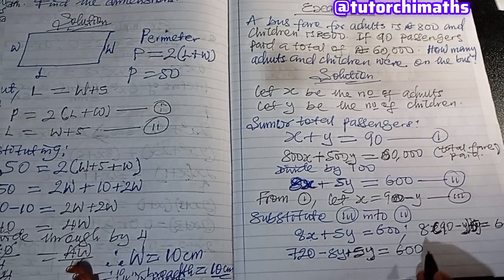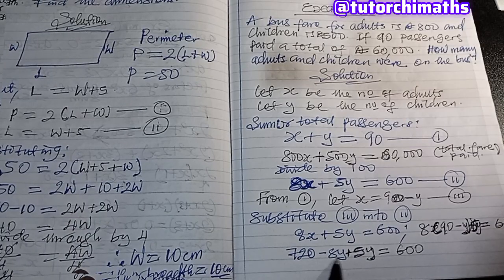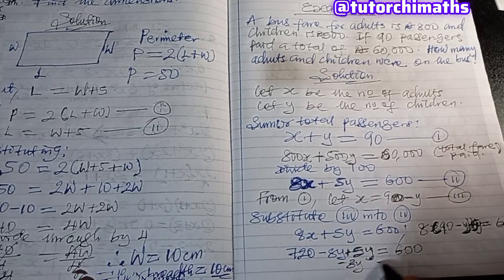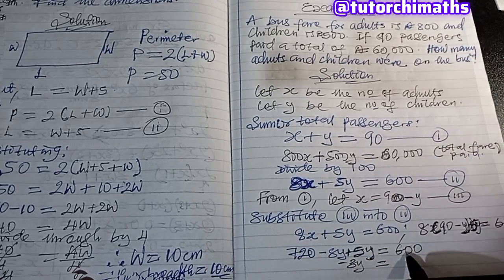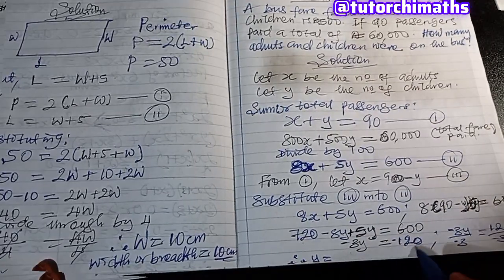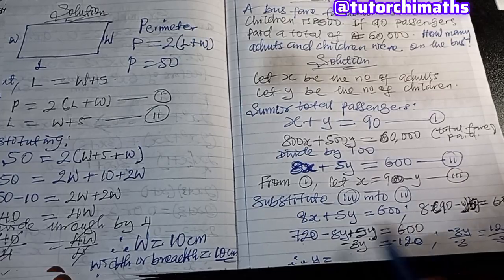Okay, collect like terms. You have minus 8y plus 5y. This will give us minus 3y, equals 600 minus 720. So minus 3y is equal to minus 120, because 600 minus 720 will give you minus 120.